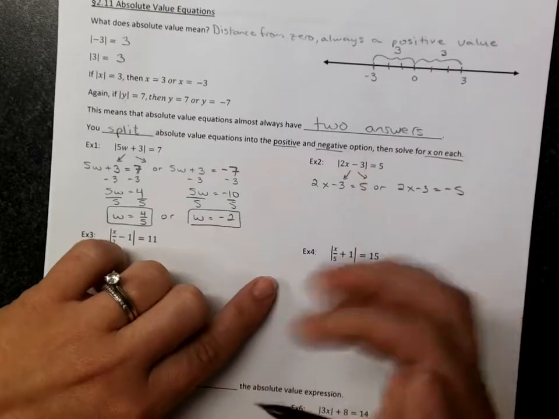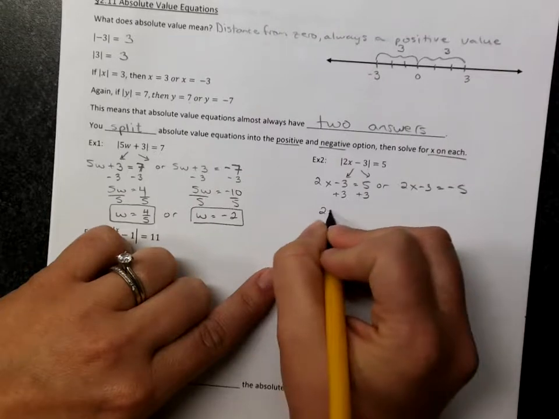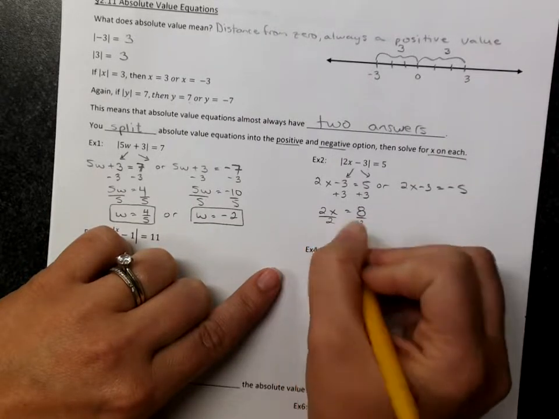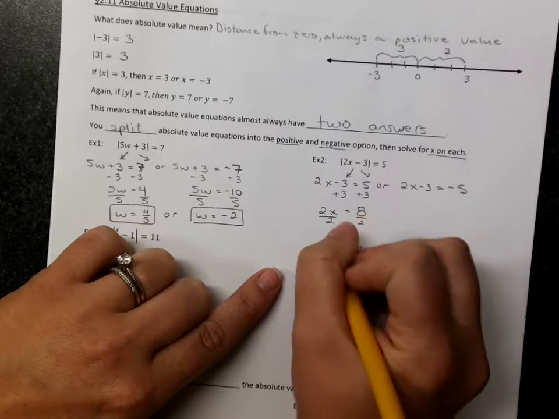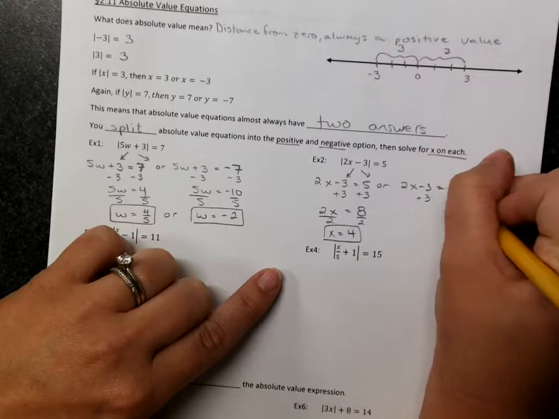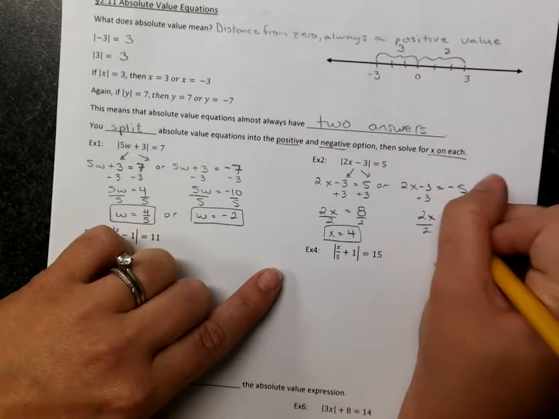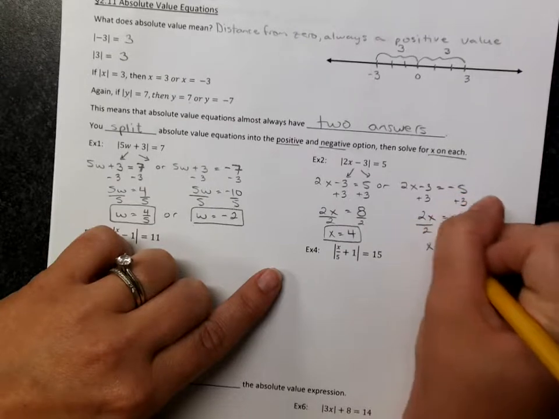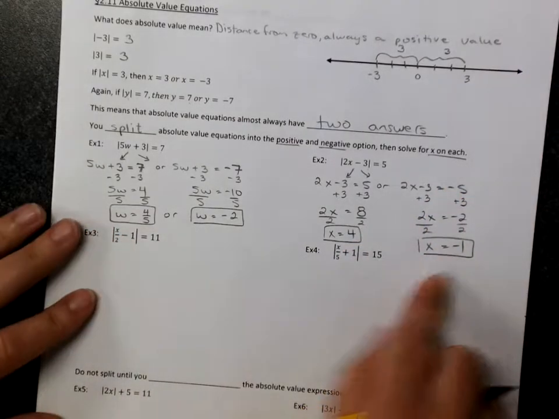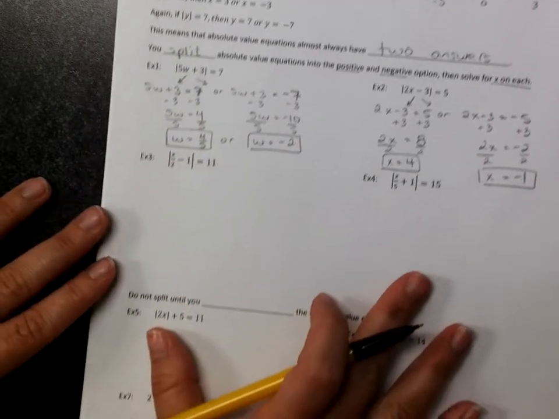I'm going to solve each one. These should be pretty simple to solve. 2x equals 8, divide by 2. X equals 4, there's one answer. 2x equals -2, divide by 2. x equals -1, there's your other answer. So +4 or -1, both of them are valid answers. Let's go ahead and look at example 3.